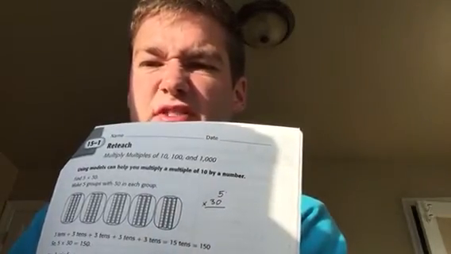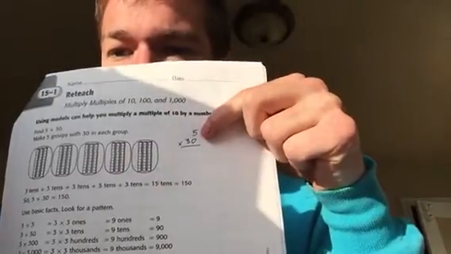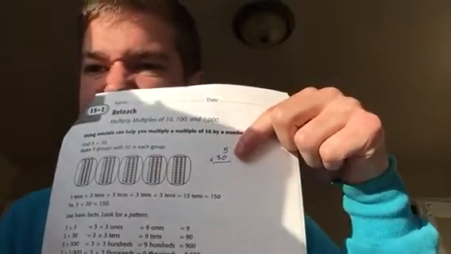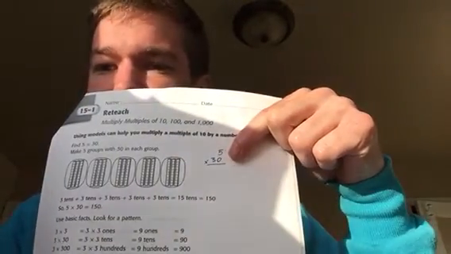I will do what I think is the easy way first. Whenever we're multiplying by a number that ends in 0, all we need to do is count our zeros. How many zeros do you see there? Just one. So we're going to put 1 zero down below. I like to cross out my zeros so it doesn't confuse me.